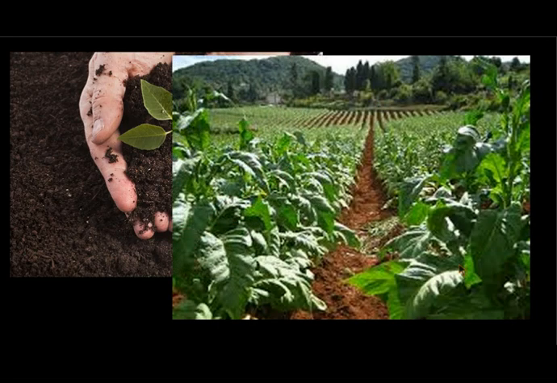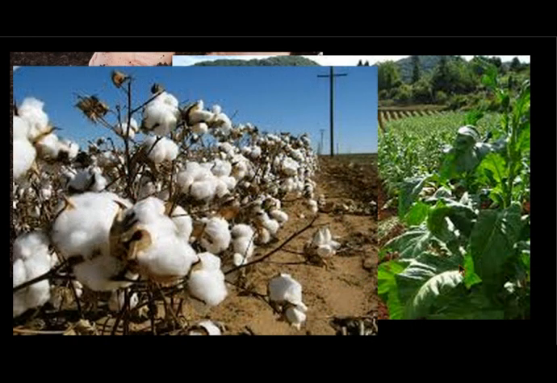The plantations were specialized in growing one or two crops that were very large. They specialized in growing tobacco and cotton. Most of the crops were sent to Britain.